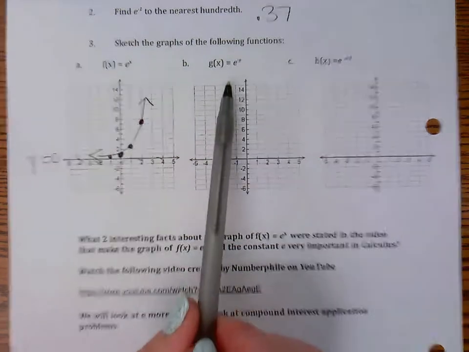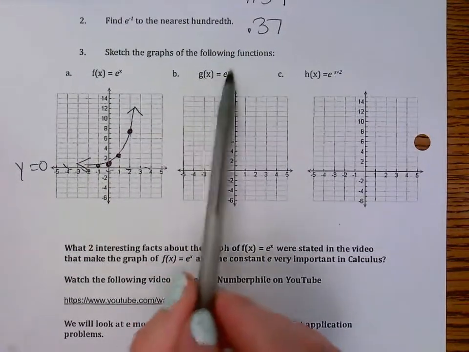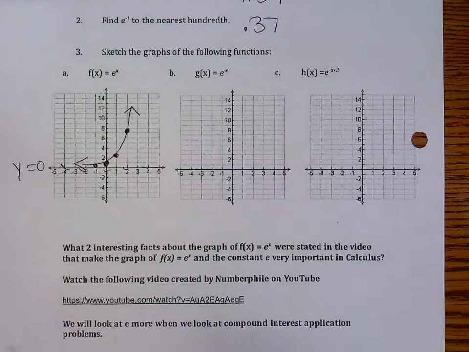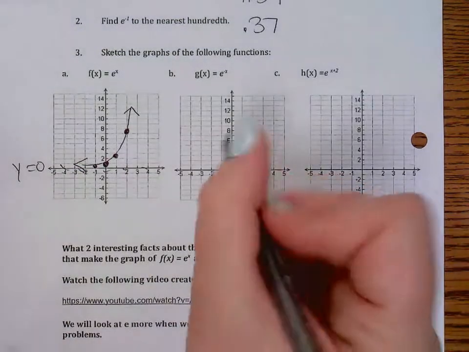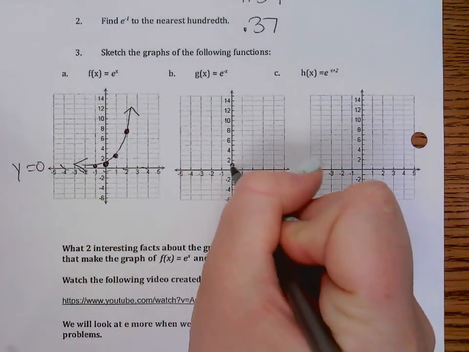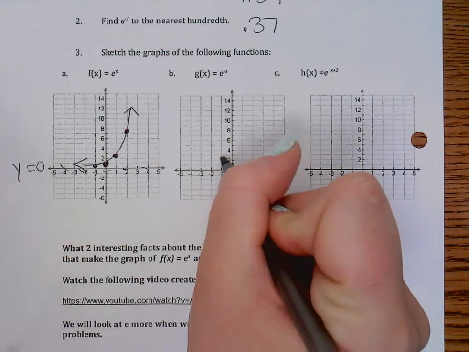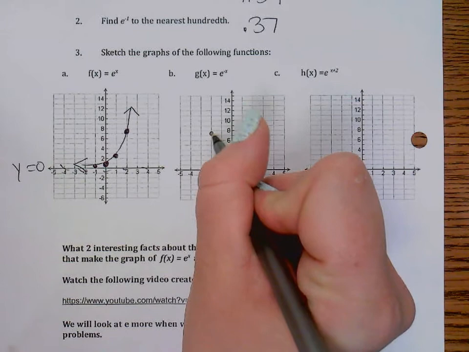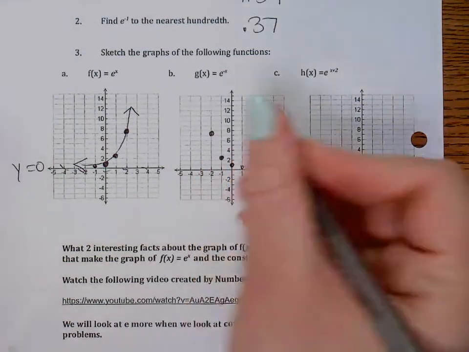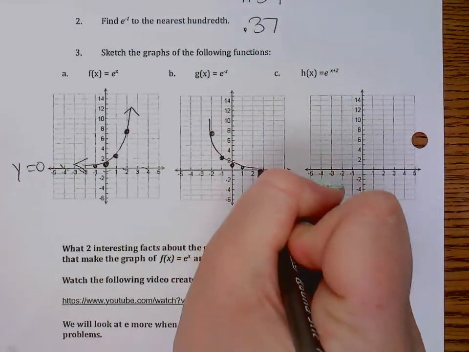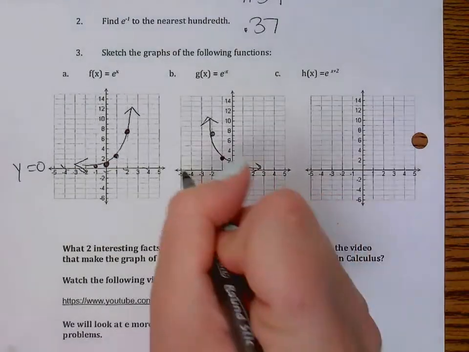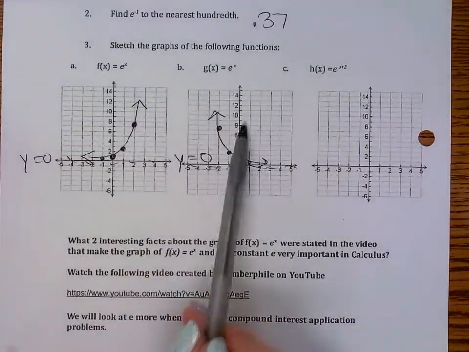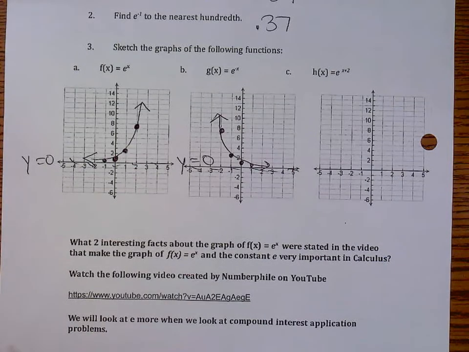So what would this change do? What is this transformation rule? e to the negative x power. Yeah, so we're just going to take those points and flip them the other way over the y-axis. So we're still practicing our transformation rules, just with a new function, because e is just a number. So I can graph it. So still y equals 0. So all I did was I flipped that graph over the y-axis.